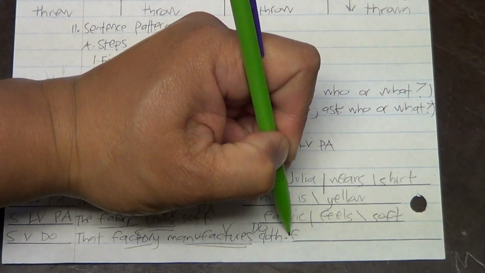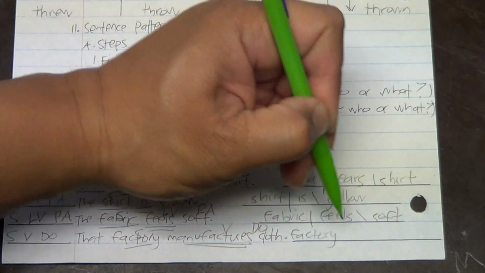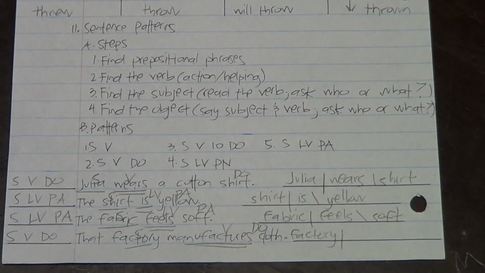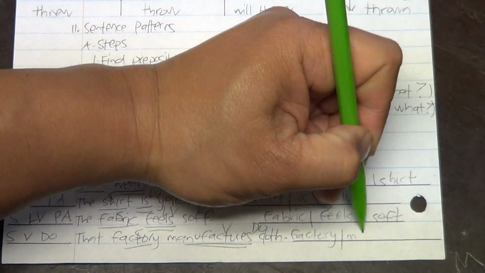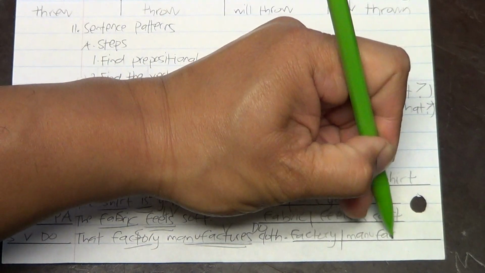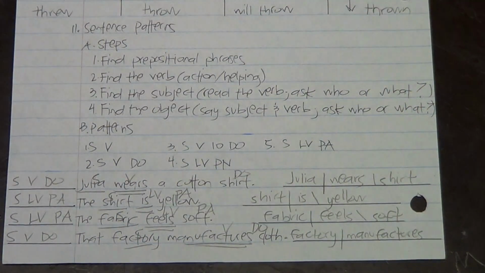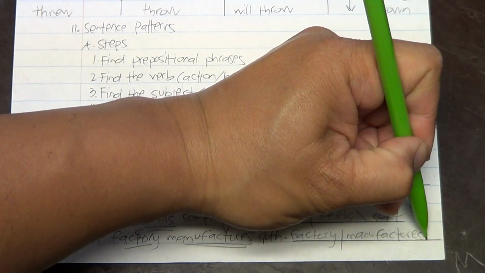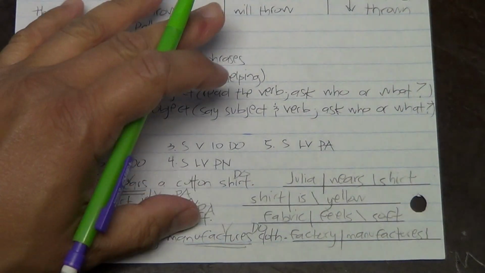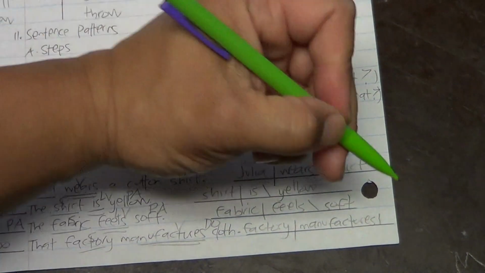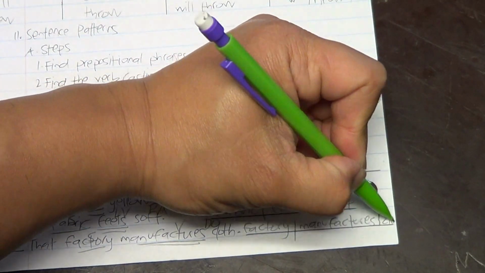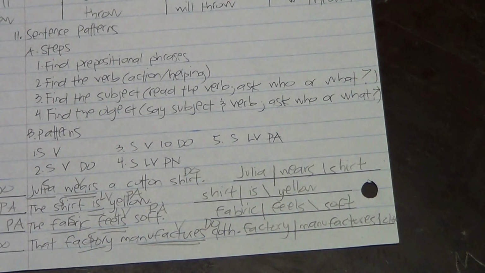Last sentence, factory manufactures cloth. Subject is always first, so we write factory on that first line. Straight line all the way through to separate the subject and verb. Manufactures. Are we going to have enough space? And that's an action verb, which means our line will go straight up. No space. Let's see if we can squeeze it in. Cloth. Oh, ran out of space. Hopefully you can still read that though.